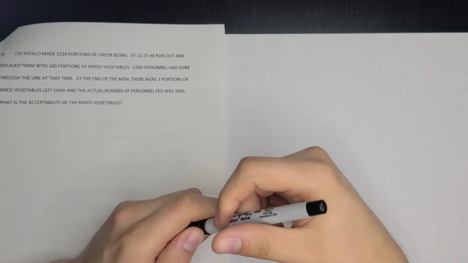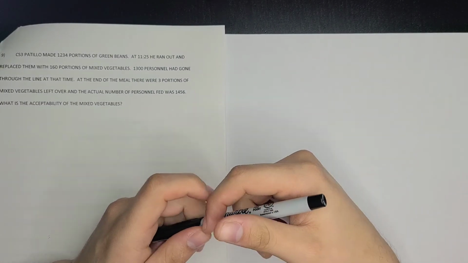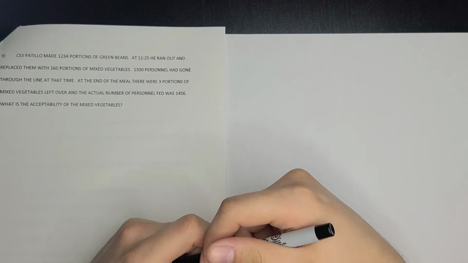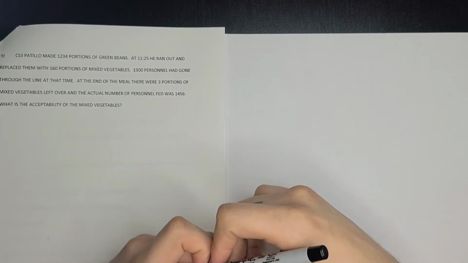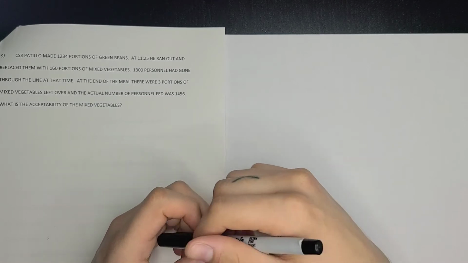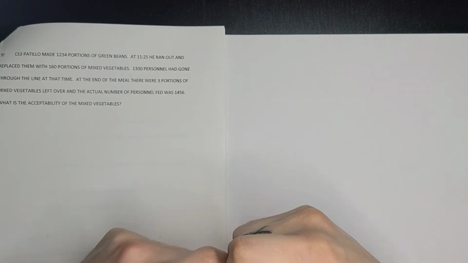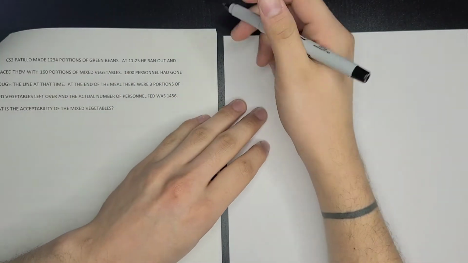Hey everyone, so we're going to continue on with the third method of the acceptability problems. So this method is used when the menu item prepared runs out and is substituted with a different food item. So I'll write the formulas up here.